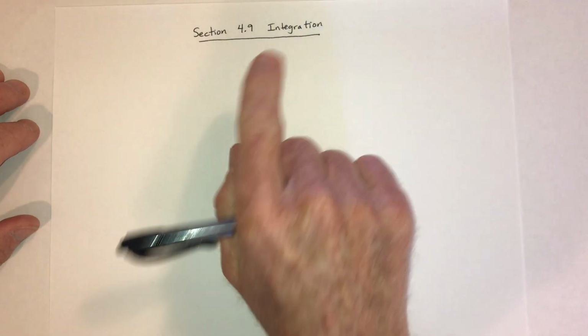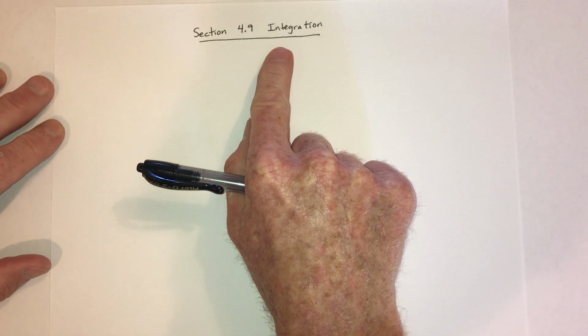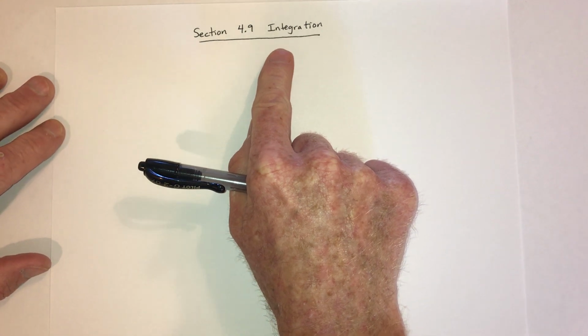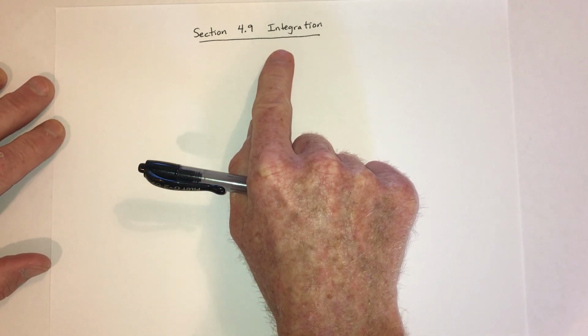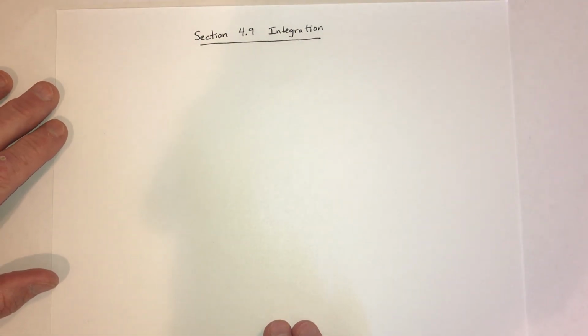Well, we finally get to do integration. Section 4.9, integration. Integration actually means to put things together, and to see why it's called that, we need to wait till the next chapter. But let me tell you another way to look at it.